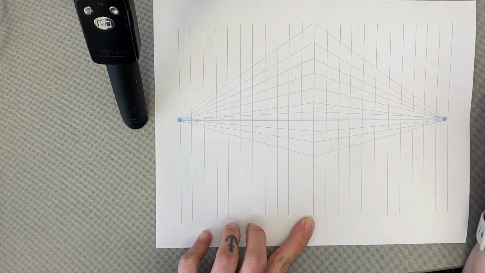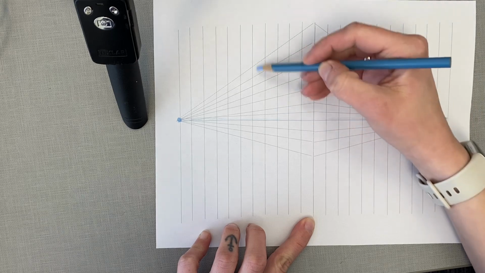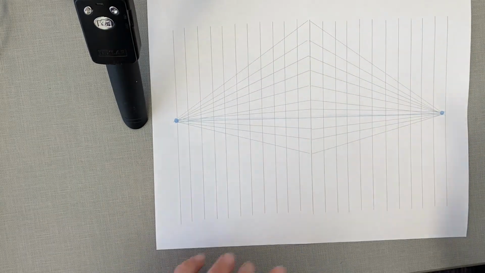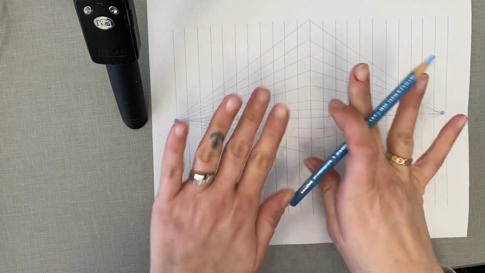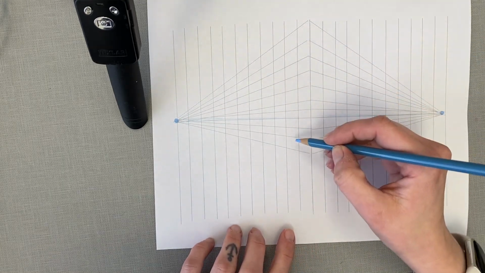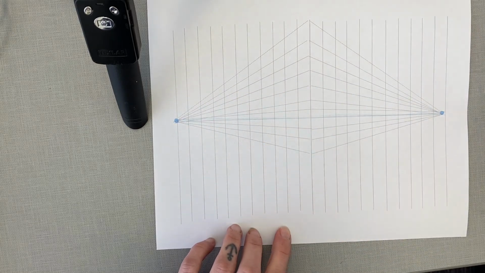So when you draw your buildings, you're going to be tempted to go to that horizon line, but that's going to be incorrect. The horizon line is way back in the distance. So we want to be sure that we bring our buildings down and it follows the sidewalk.